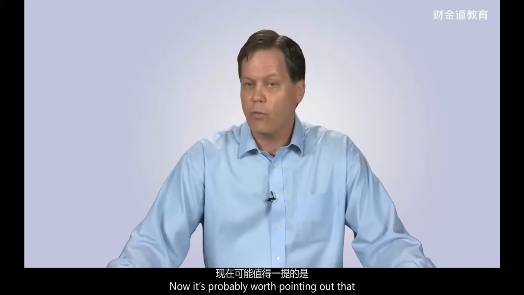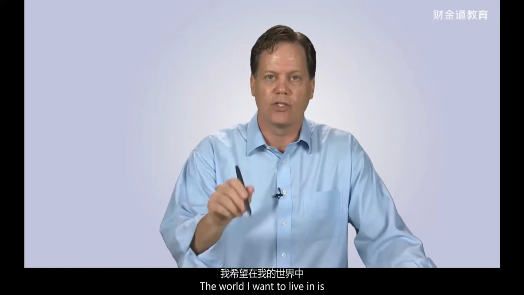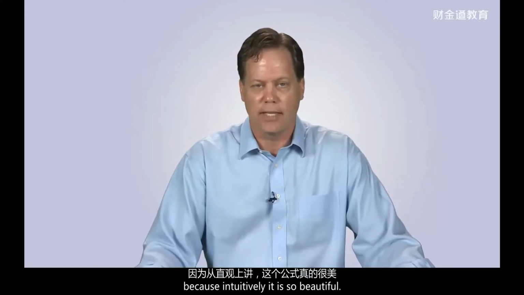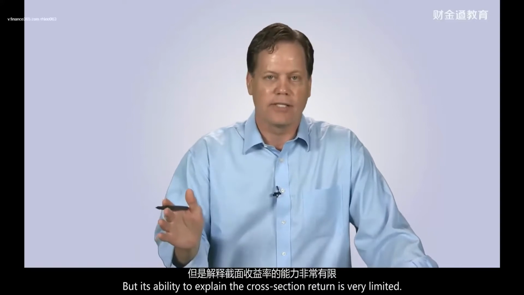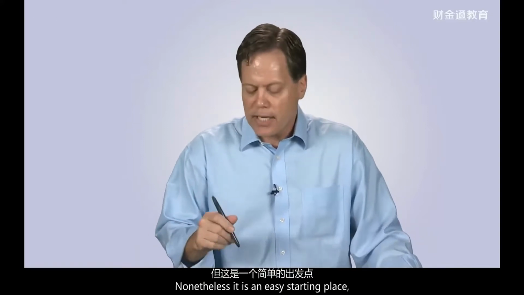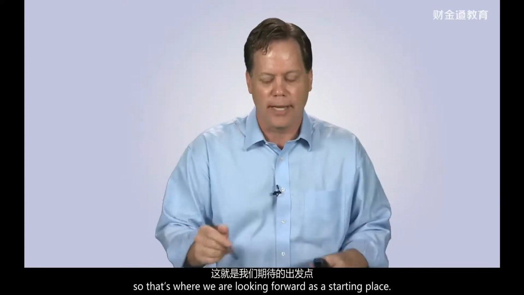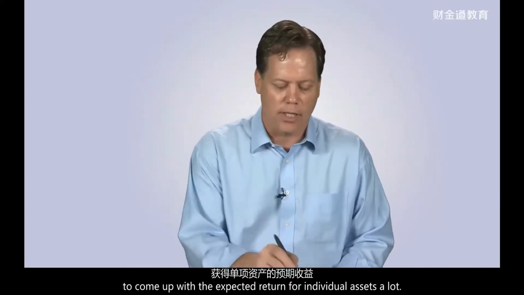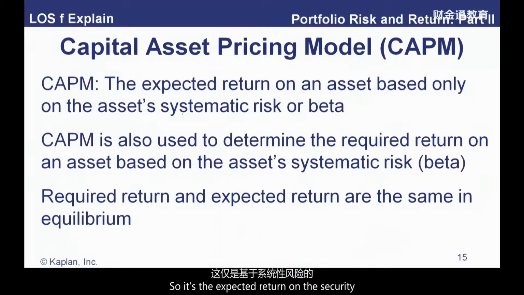Now, it's probably worth pointing out that the capital asset pricing model doesn't work, right? The world I want to live in is the one where this actually works, because intuitively it is so beautiful, but its ability to explain the cross-section of returns is very limited. Nonetheless, it is an easy starting place, and we are at level 1, so that's what we're looking for as a starting place. So we use the capital asset pricing model to come up with expected return for individual assets a lot. So it's the expected return on the security based only on systematic risk. Okay, we use it to determine the required return on an asset based on the asset's risk.